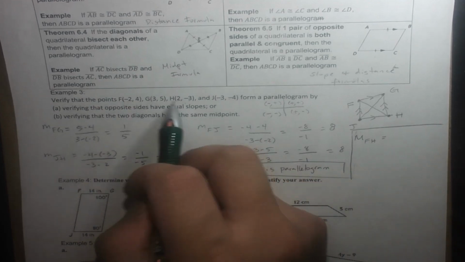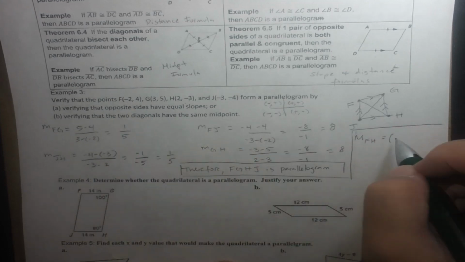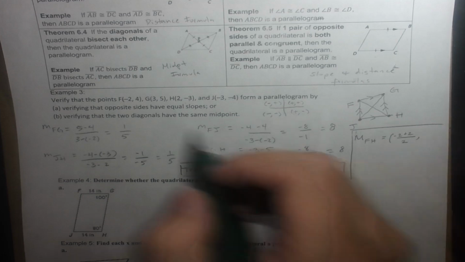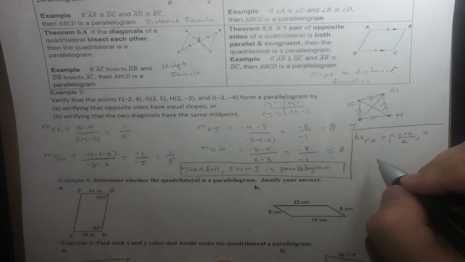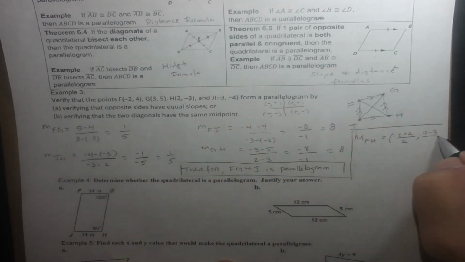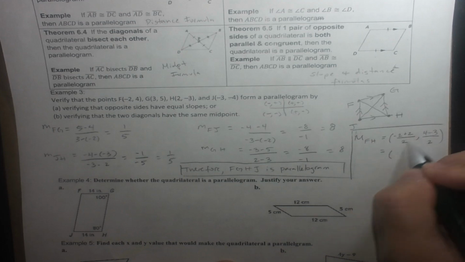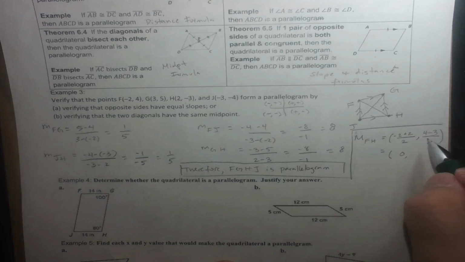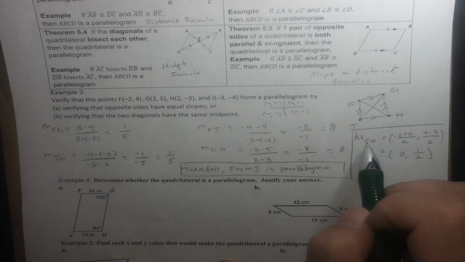If you remember, we add the x's together and then divide by 2. And then we're going to add the y's together. So that's 4 plus negative 3 or 4 minus 3. And then you divide that by 2. So negative 2 plus 2 is 0. 0 over 2 is 0. So 4 minus 3 is 1 divided by 2. And that is the midpoint of FH.